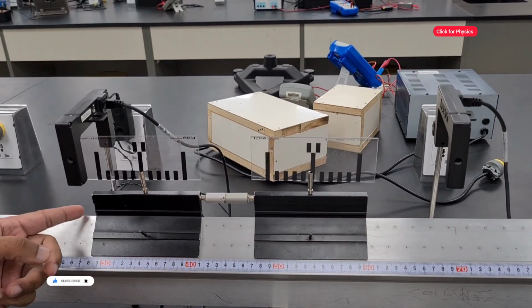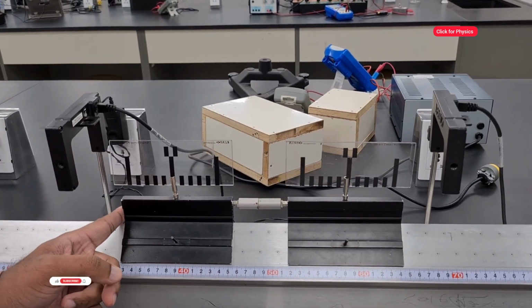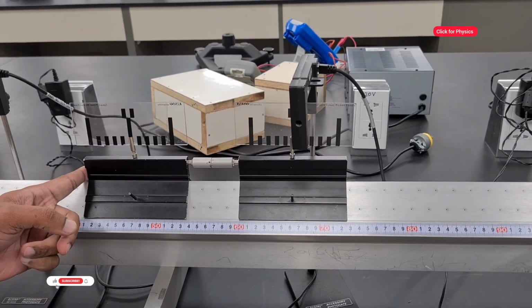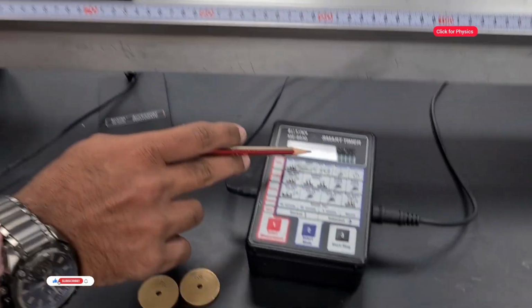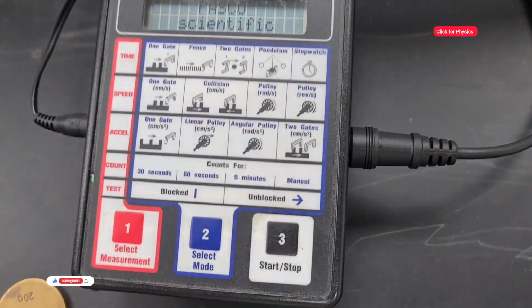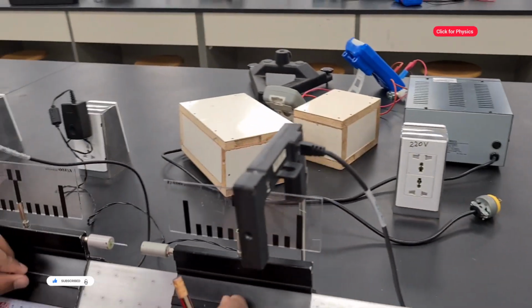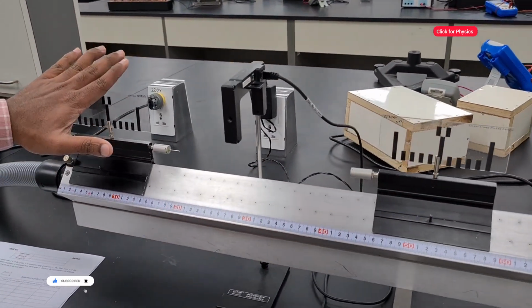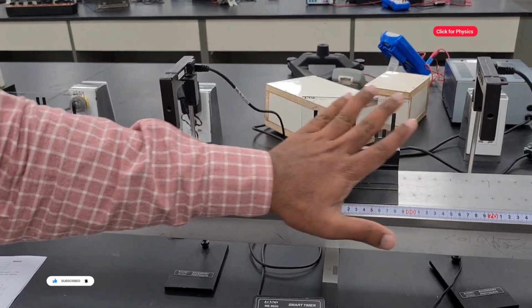Both will stick together, both will travel. When both cross the second photo gate, the speed of both gliders will be given by the second timer box. Clear? So what I'm going to do, listen carefully. I'm going to place my first glider here. I'm going to place my second glider in between the two photo gates.